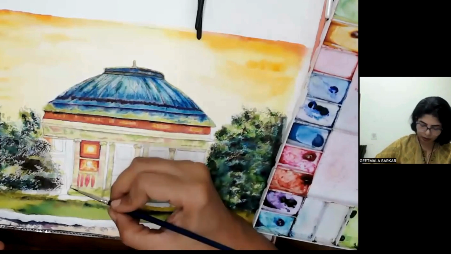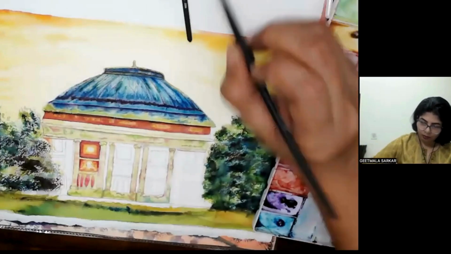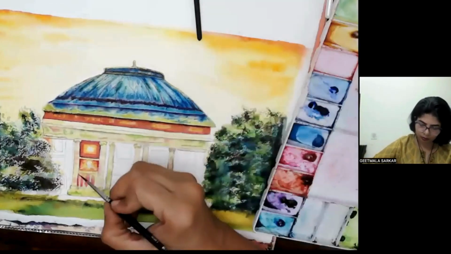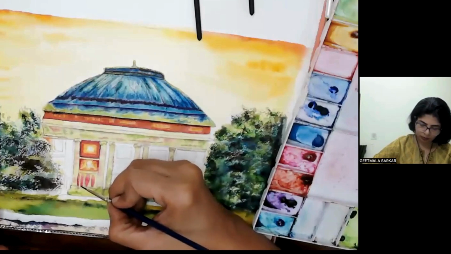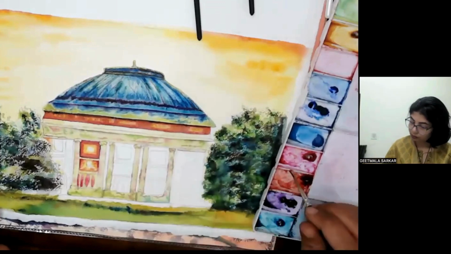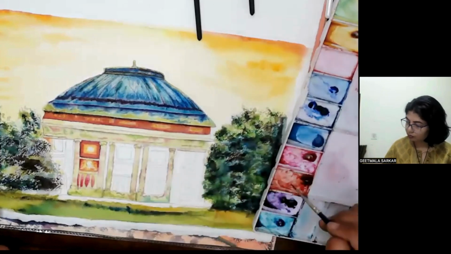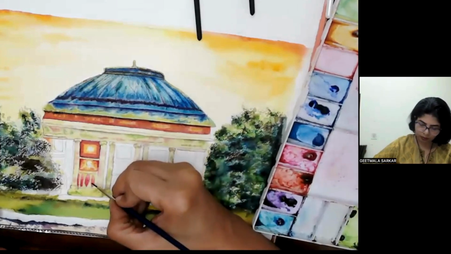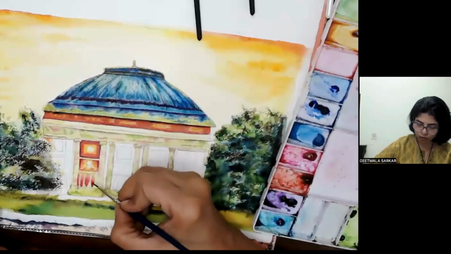Now I will be using some Peruvian maroon. And do not go all throughout with the Peruvian maroon.